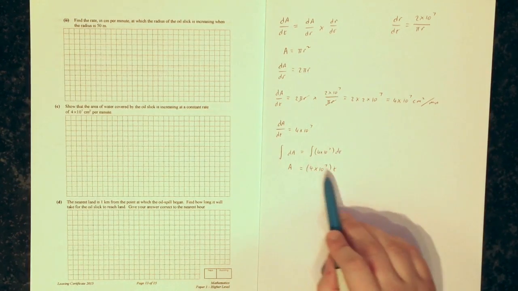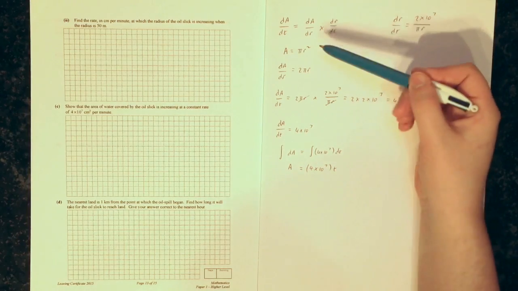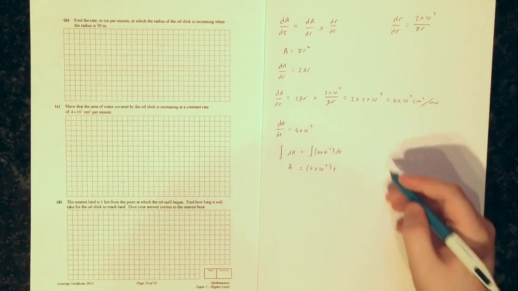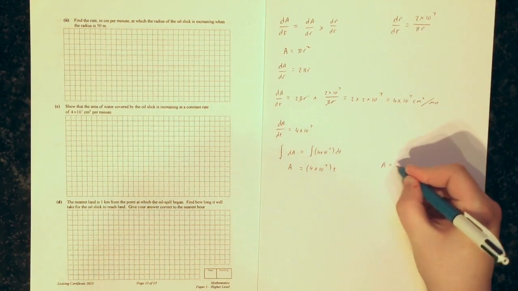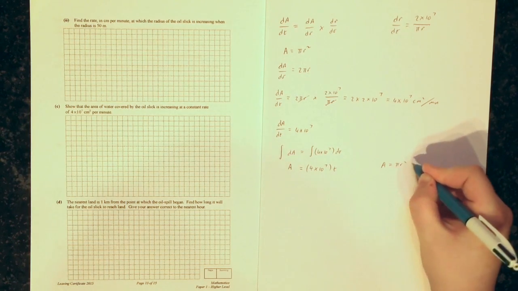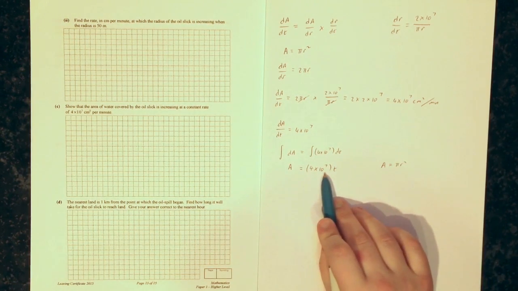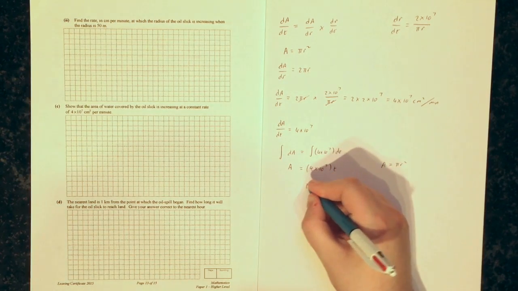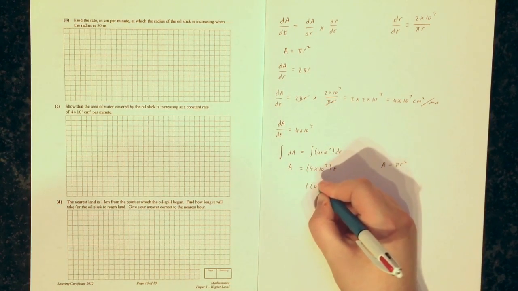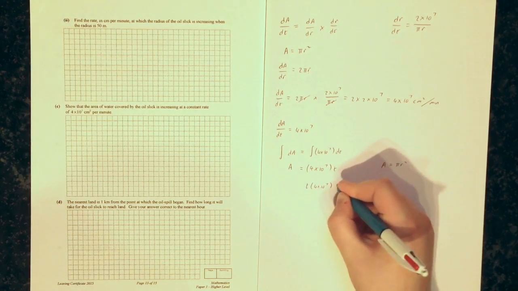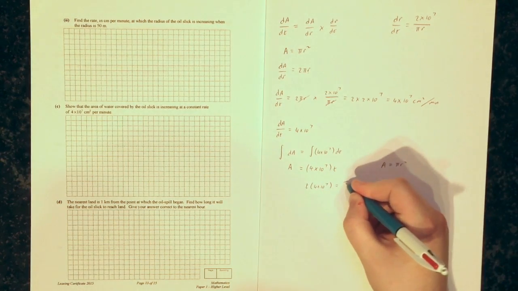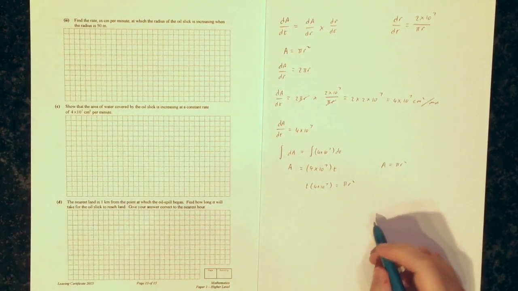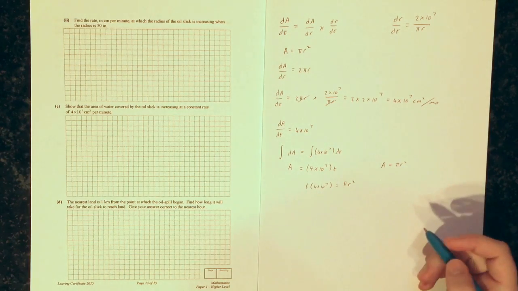We now have A as a function of time, and we already have A as a function of radius. So we know that A is equal to πr², and A is equal to 4 × 10^7 t. Therefore, t times 4 × 10^7 has to be equal to πr², because both of these are equal to A.